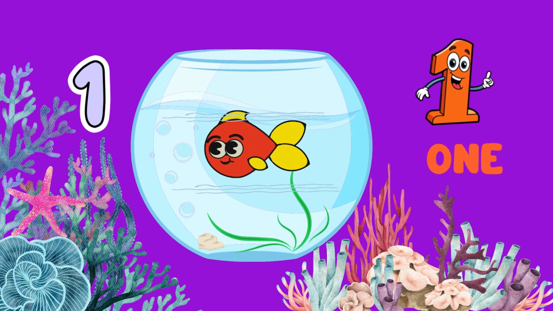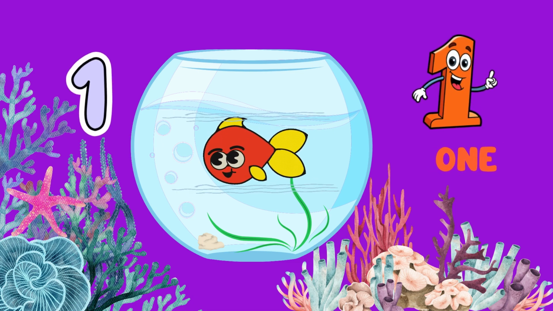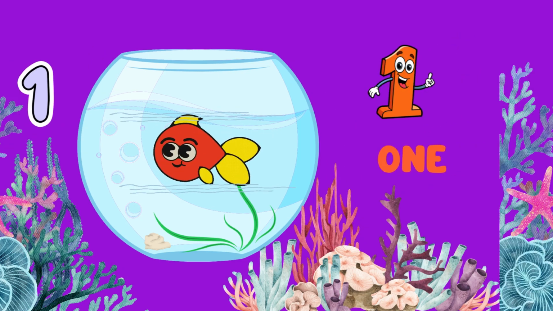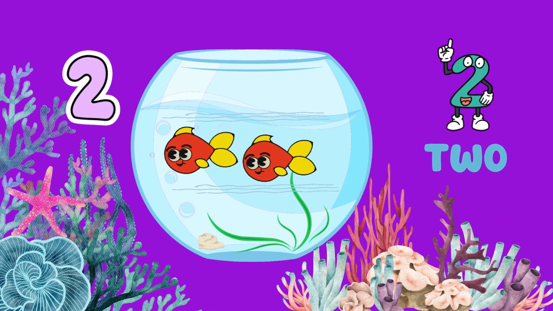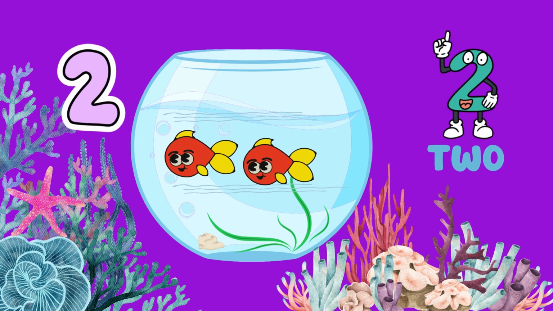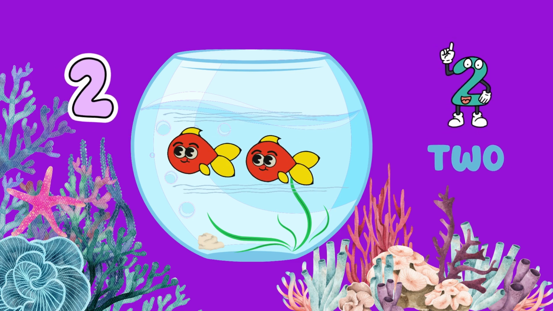First, we have number 1. We see 1 fish. Point 1 is the start of our counting journey. Can you say 1? Next is number 2. 2 is the first pair. We see 2 fishes. Let's count. 1, 2. Can you say 2?